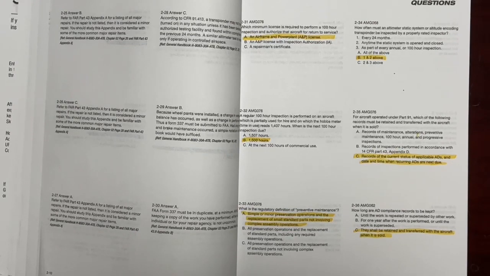next due. Question 236. How long are AD compliance records to be kept? A. Until the work is repeated or superseded by other work. B. For 1 year after the work is performed or until the work is superseded. Or C. They shall be retained and transferred with the aircraft when it is sold. The correct answer is C. They shall be retained and transferred with the aircraft when it is sold.